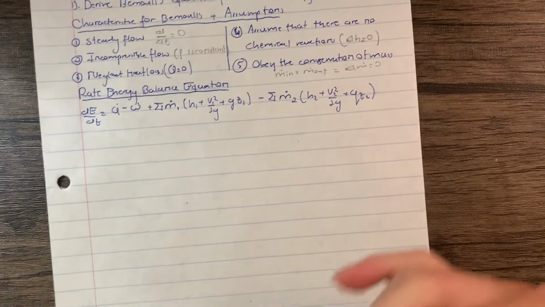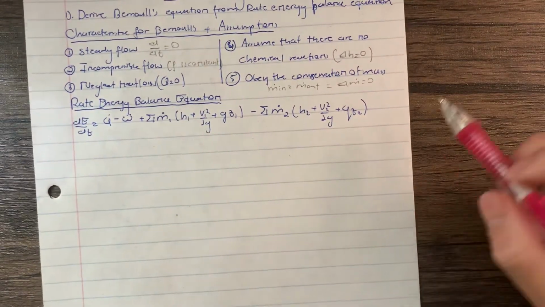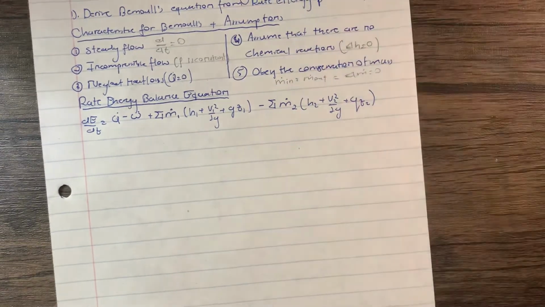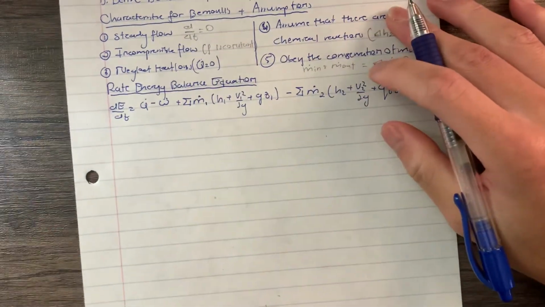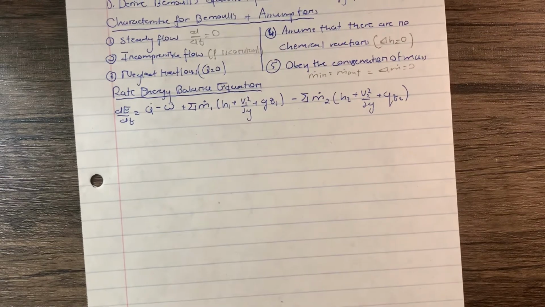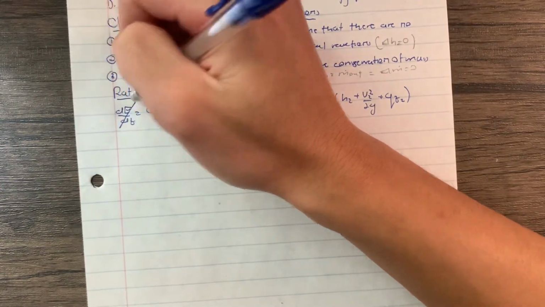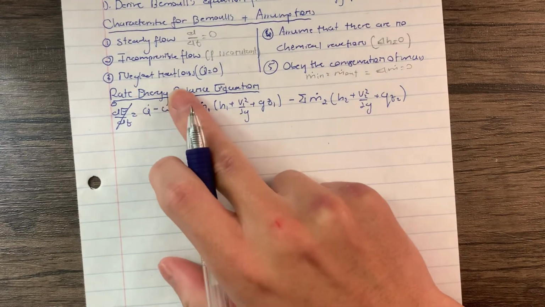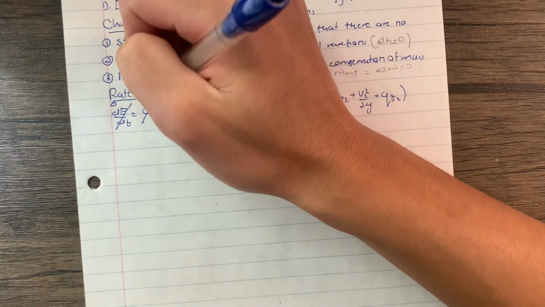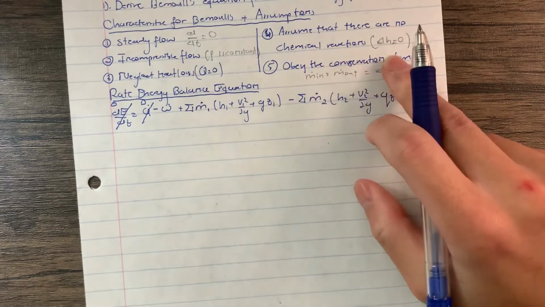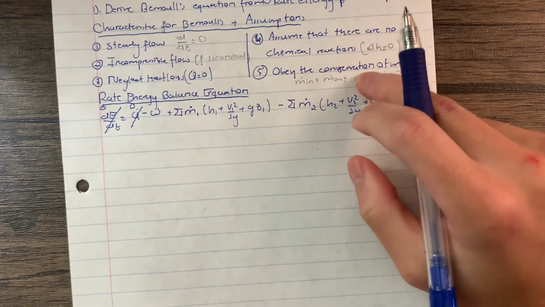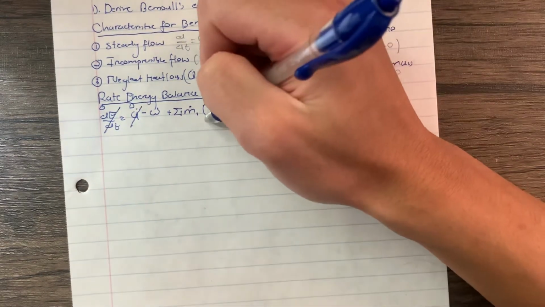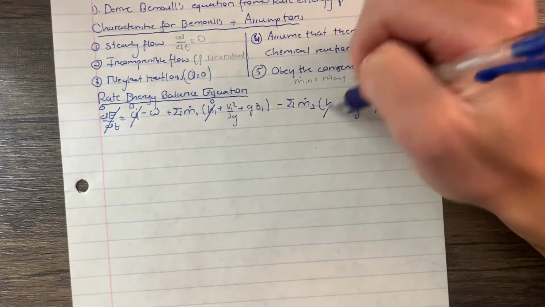And from that we can start simplifying our equation a little bit. With the first assumption that this has to be steady flow, that means the d/dt is equal to 0. With the third assumption, to neglect heat loss, Q dot is equal to 0. And we make the assumption that there will be no chemical reactions, so the enthalpy terms will go to 0.